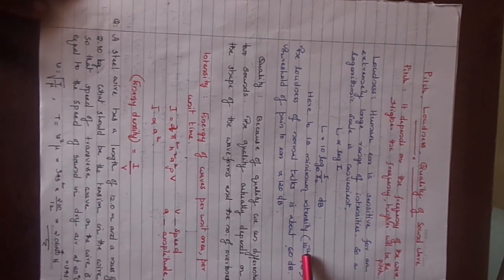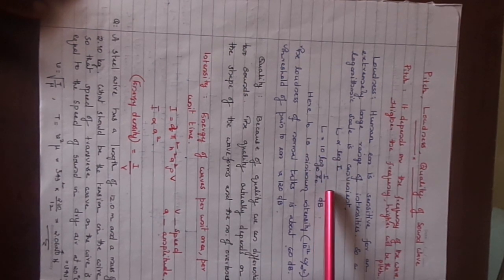The value is 10 raised to minus 12 watt per meter square. The loudness of normal talk is about 60 decibel. The threshold of pain to the ear is 120 decibel. That equation is very, very important.